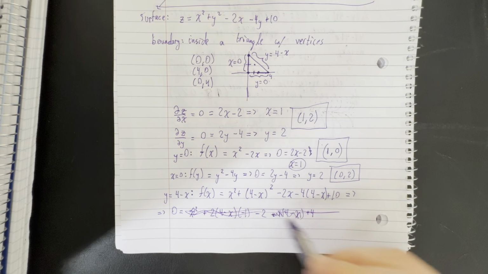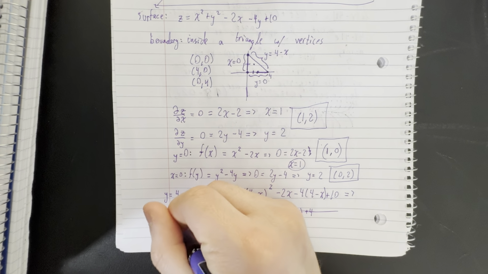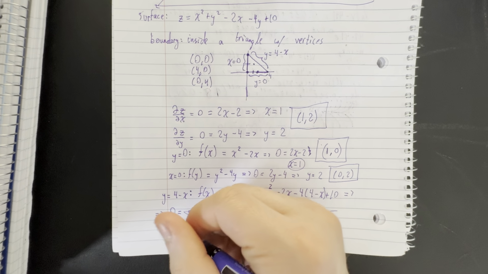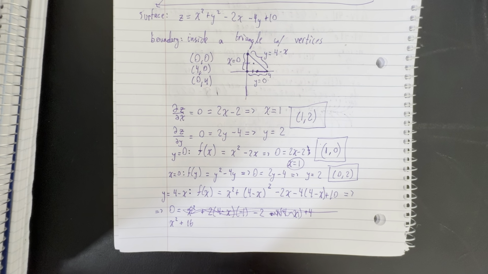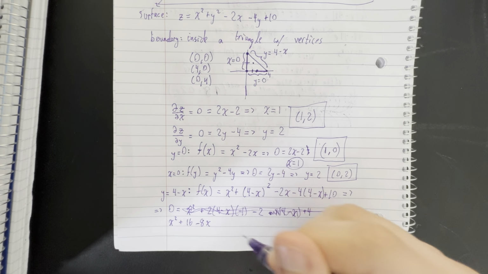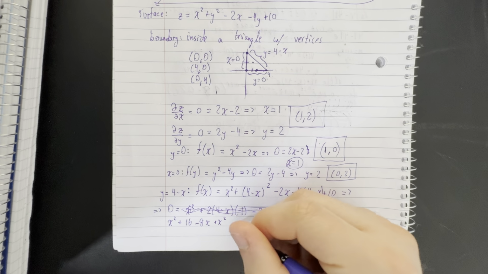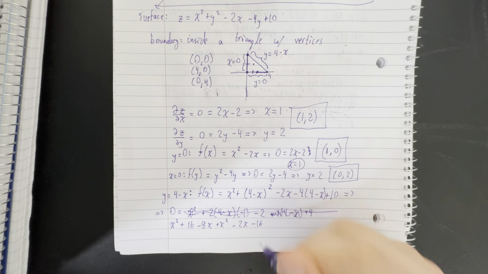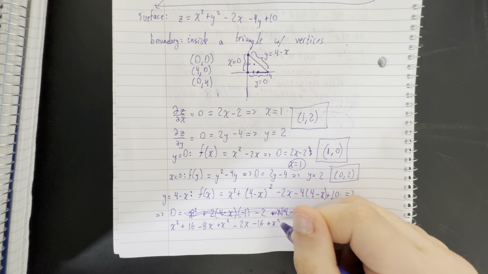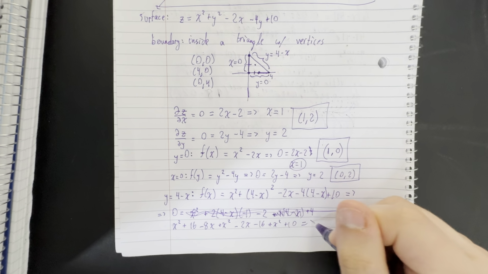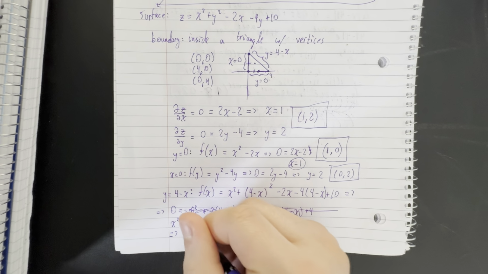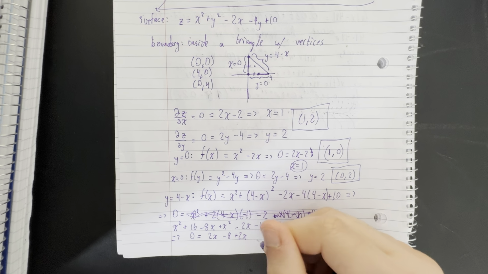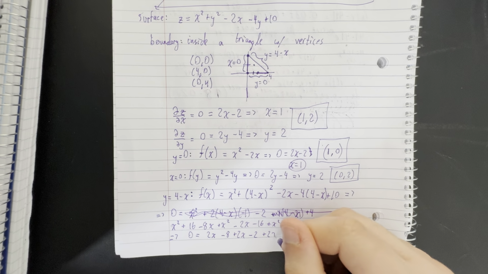So you have x squared, and then you distribute this out, you're going to have plus 16 minus 4x, so minus 8x, plus x squared, minus 2x, minus 16, plus x squared, plus 10, and now you take the derivative. 0 equals 2x minus 8 plus 2x minus 2 plus 2x.